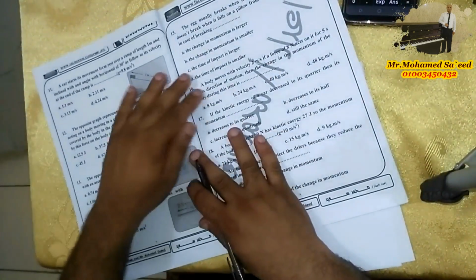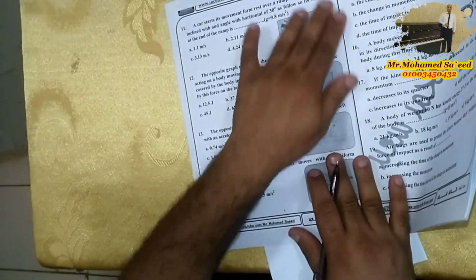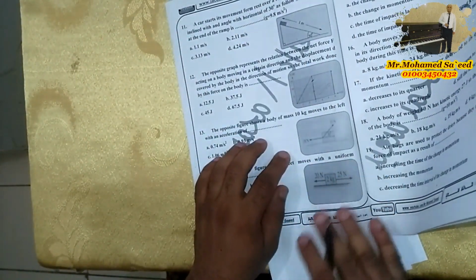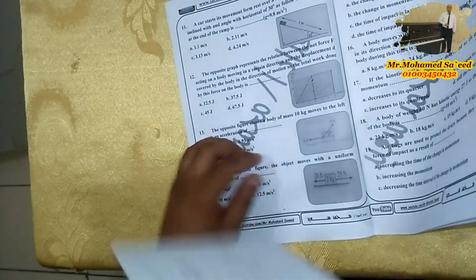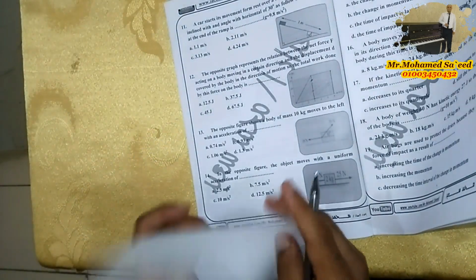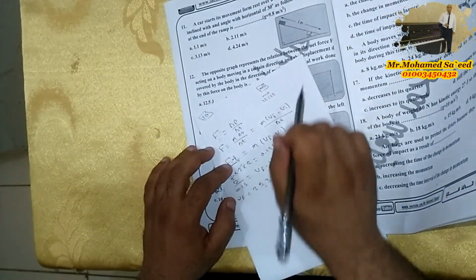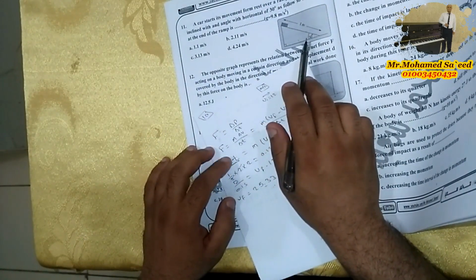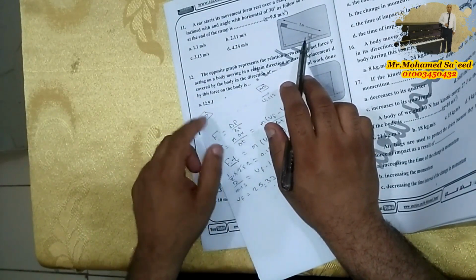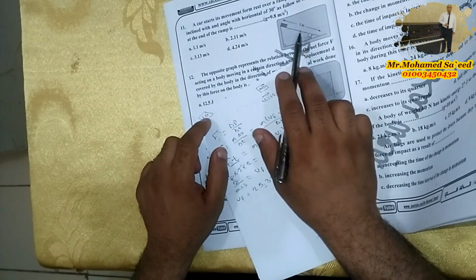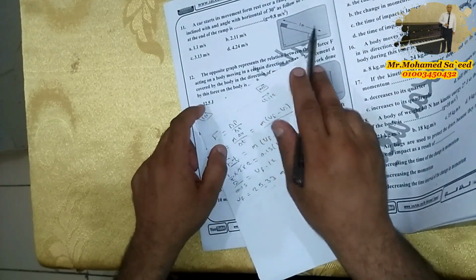Okay, another problem. A car starts its movement from rest over a ramp of length 1 meter and inclined with an angle with the horizontal of 30 degrees as follows. Its velocity at the end of the ramp is?